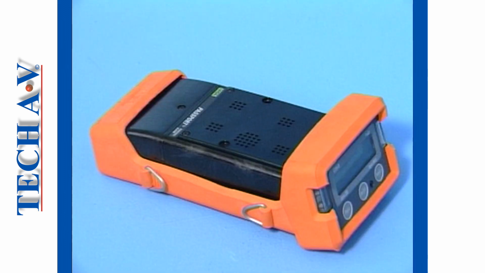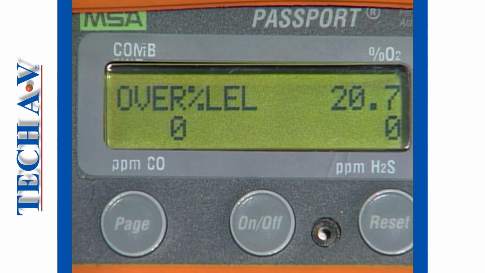On the multiple gas detector, the word over may appear on screen. When this occurs, it means that the sensors have detected a condition that is over or in excess of the concentration that the sensors can detect. In other words, an extremely hazardous condition has been detected, and you must get out of that space without delay.